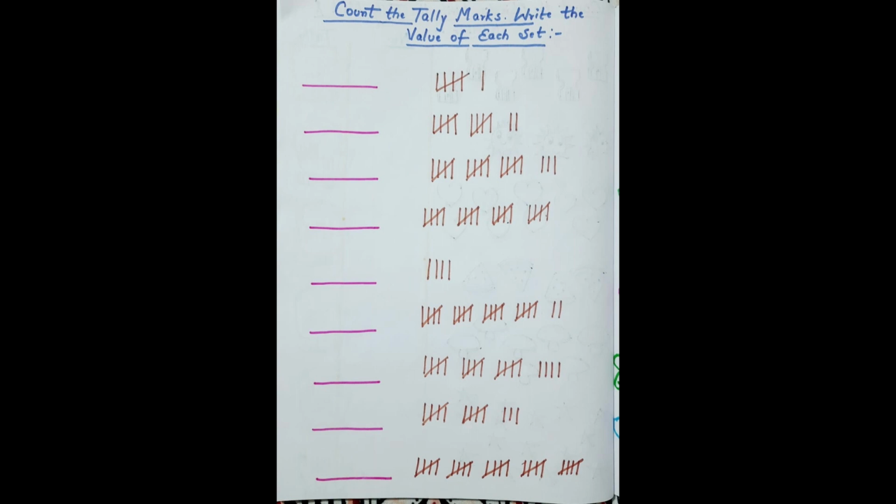So that's what the kid needs to do. They need to count the tally marks and write the numbers. For example, as you can see here, the first number is 5 and then 6. So they will count 1, 2, 3, 4, 5 and then 1, 6. So they need to write 6.